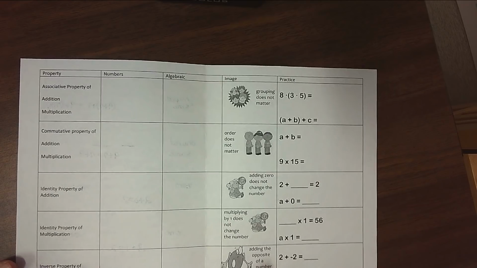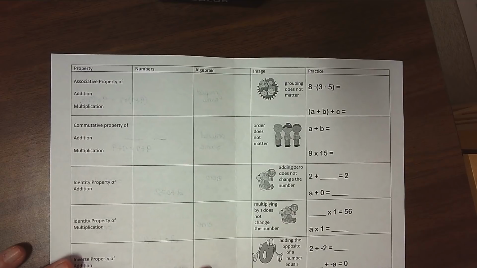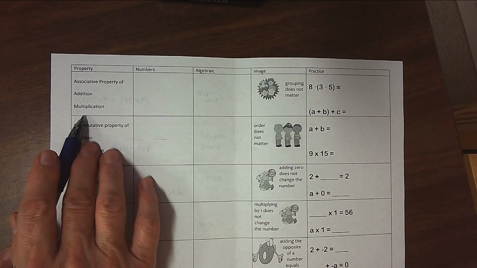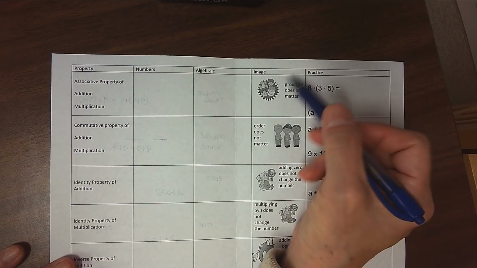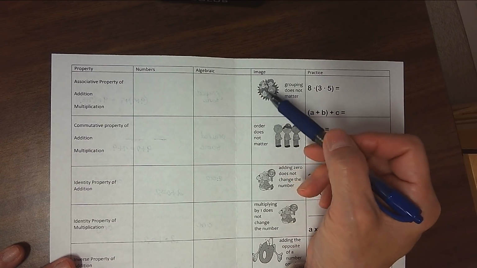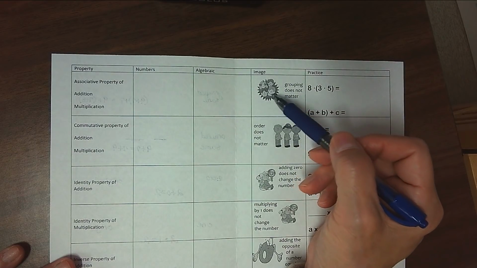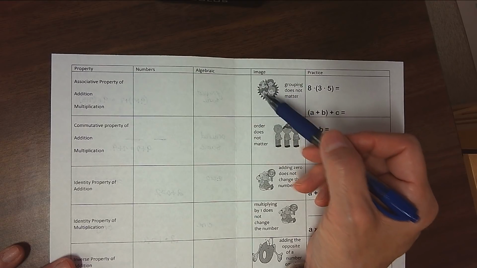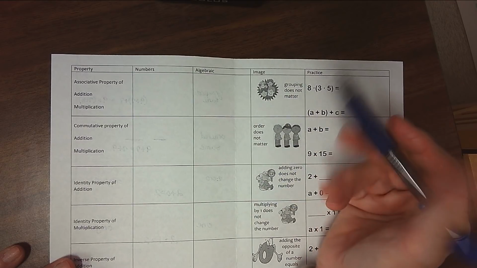Okay, so let's look at some more examples here of these properties. So first of all, our associative property, first for addition and for multiplication. And then this is the one that says grouping does not matter. So I've got a little picture here of some kids who are grouped. It doesn't matter how we group these kids, it's always the same group. If this guy was the leader, he'd still have these three teammates. So the grouping doesn't change the team.